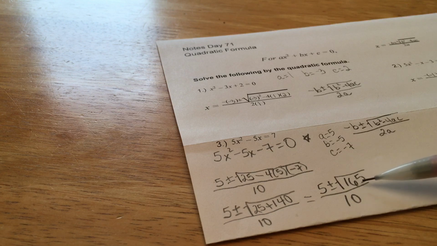So if I look at 165, and I want to see if it has any perfect square factors, the first thing I would divide it by is 5. 165 divided by 5 is 33. So it's not going to have any perfect square factors because the prime factorization would be 3 times 5 times 11.